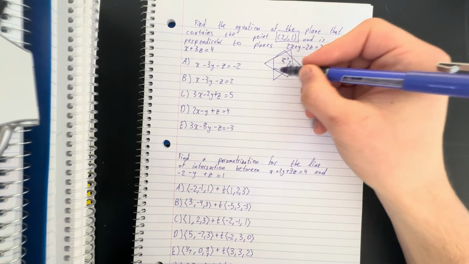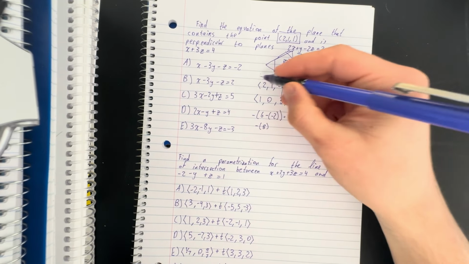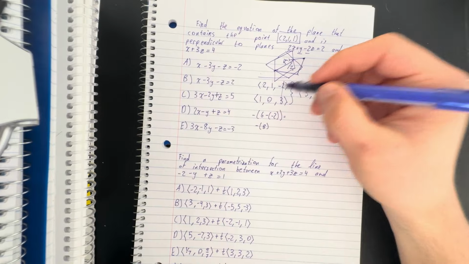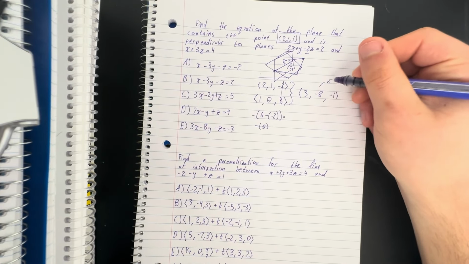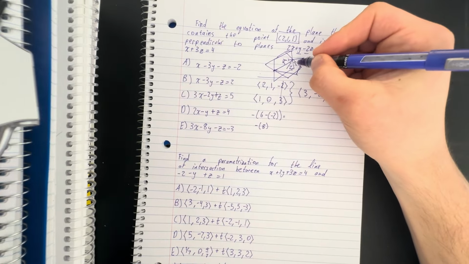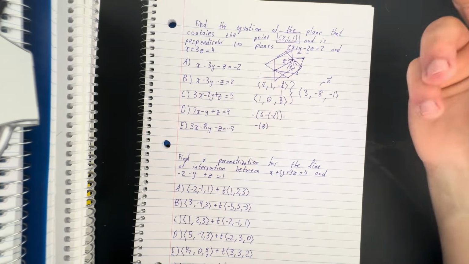Wait, what did I say? So you have negative 6 minus negative 2. This is just negative 8. Yeah, so you have negative 8. And then for the last one, you just do 0 minus 1, so it's just minus 1. So this is the normal vector of this new plane. And now they give you a point that you know is on the plane.